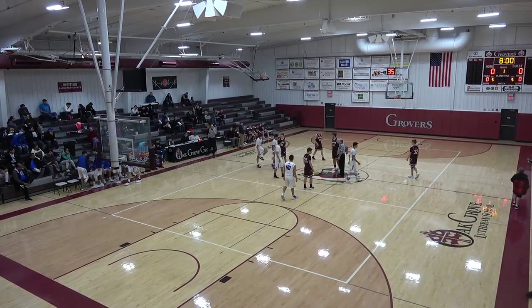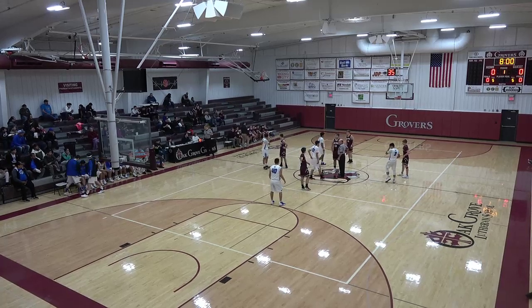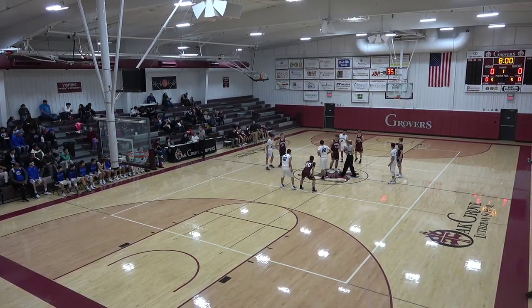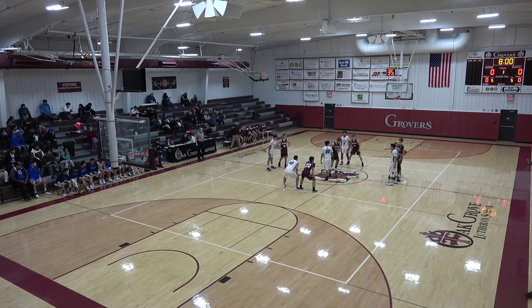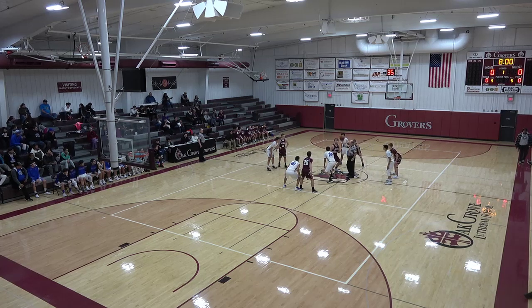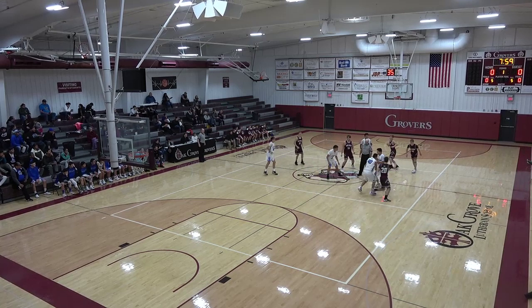Welcome back, Oak Grove Lutheran High School here, getting ready for the junior varsity game in the C game. Score: Minnewaukan wins 68-54 over Oak Grove in the C game, and now we're getting ready for quarter number 1 of the junior varsity game, with the varsity game to follow after this one here.